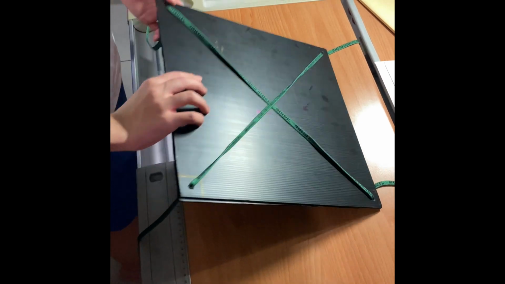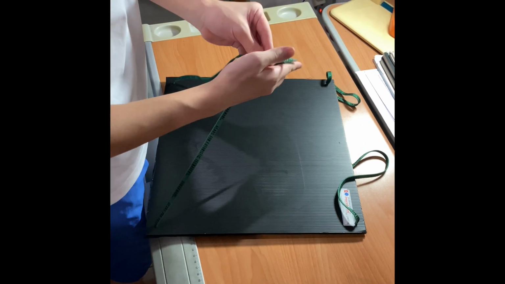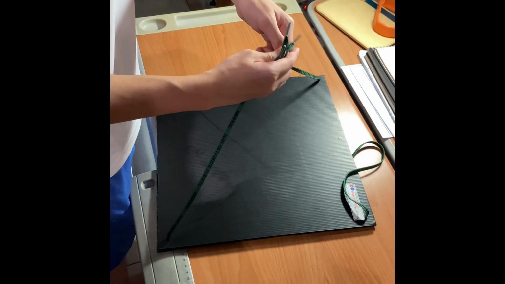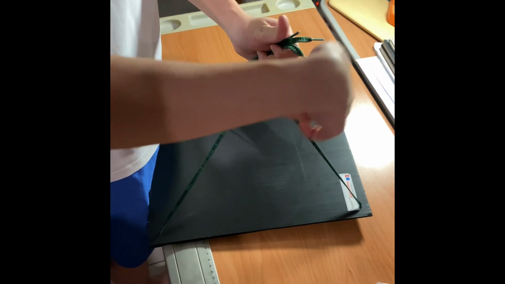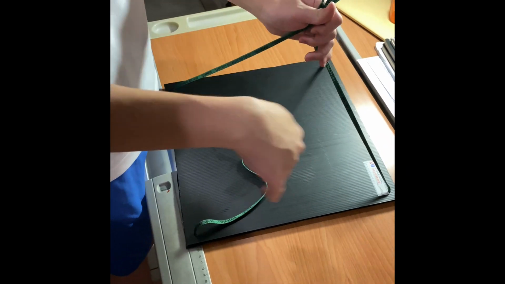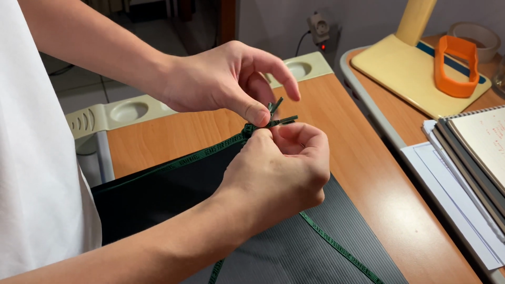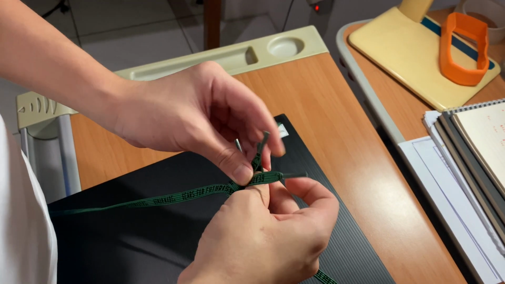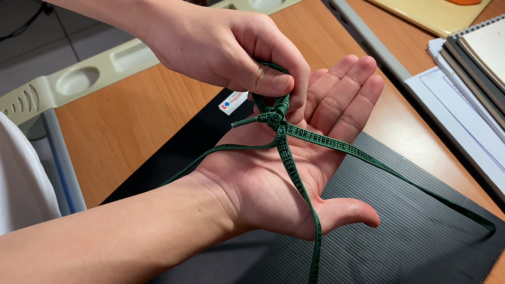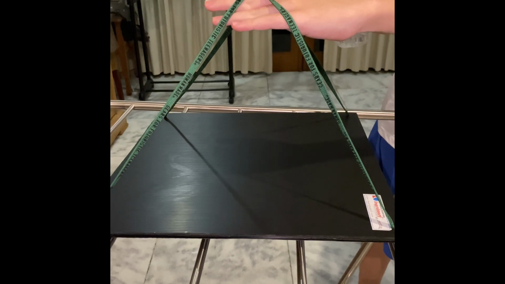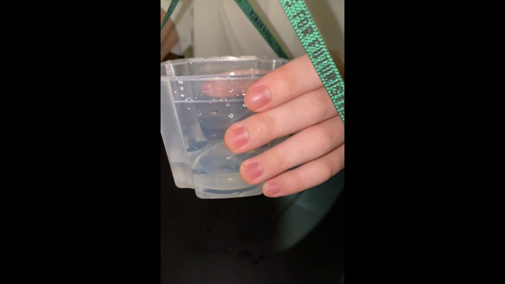Okay, once you've done that, you can go ahead and flip your board and take your 4 pieces of string together and tie a knot amongst the 4 pieces, and make sure that when your knot is tied, all sides of your board are balanced well. Once you're done, it should look something like this. And now you're ready to go.